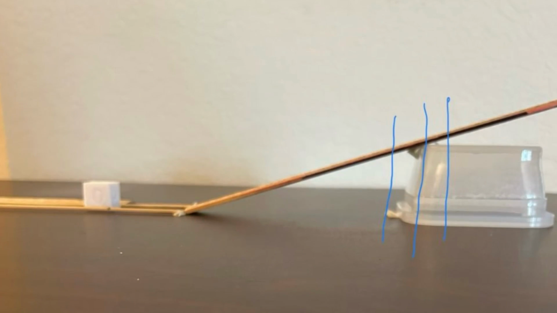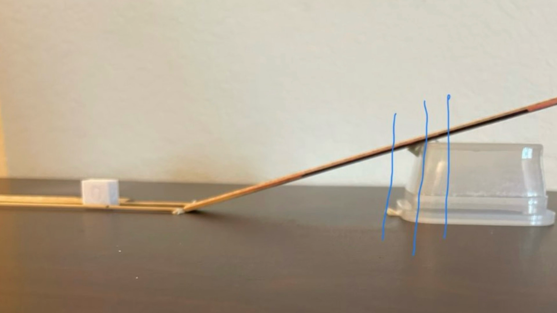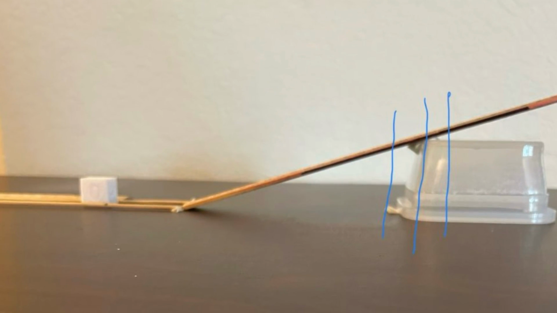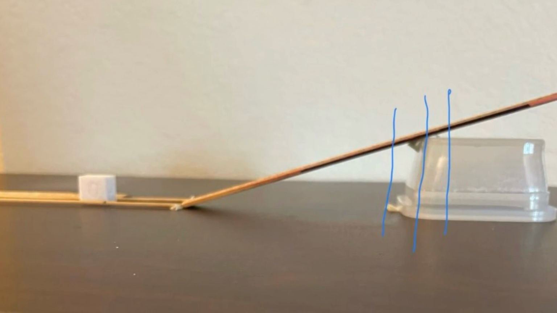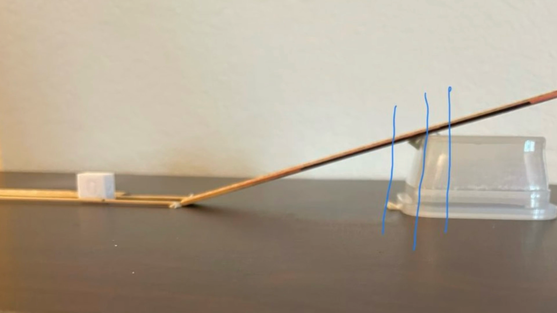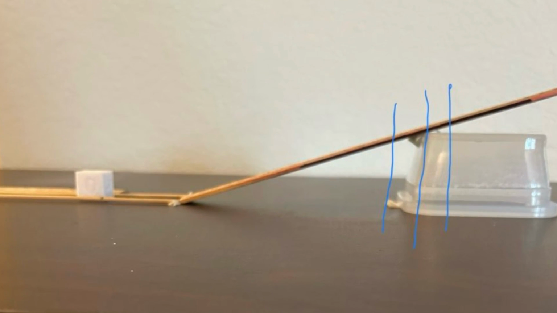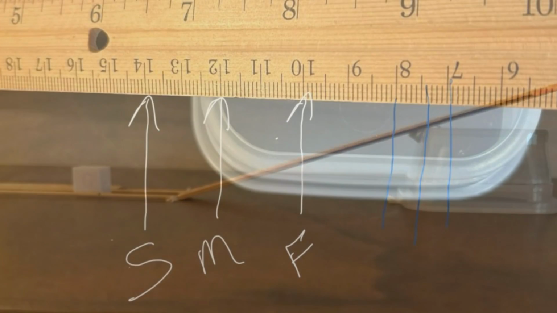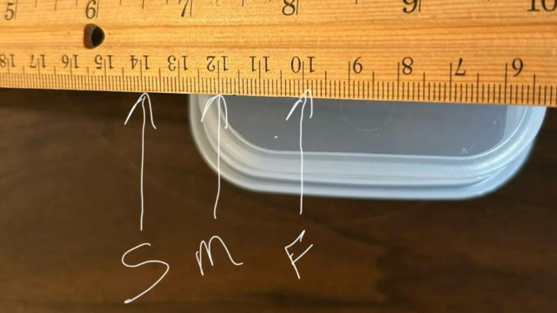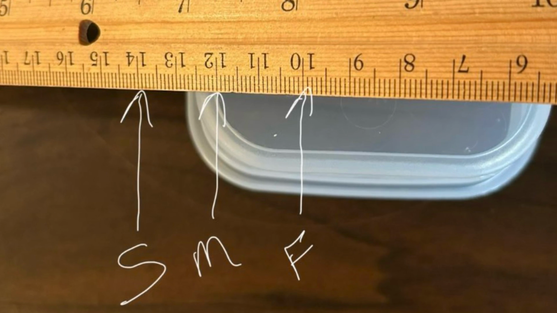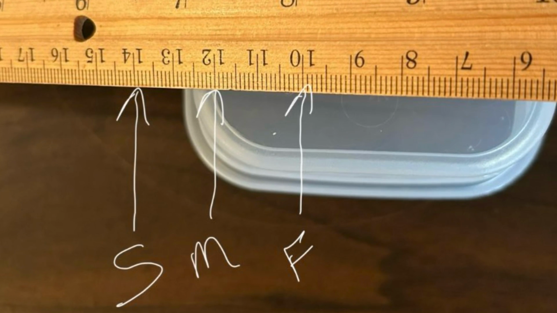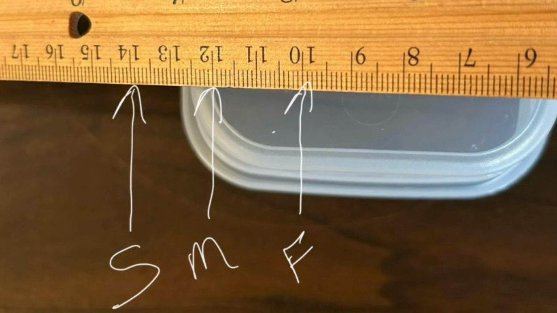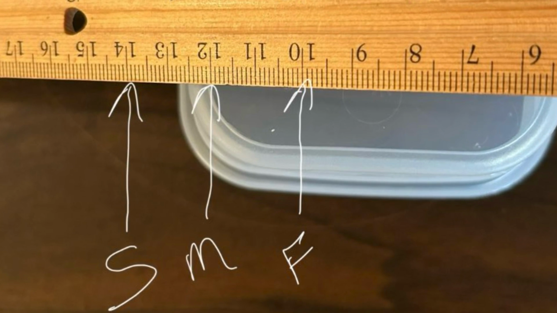This activity is about speed and collision, a marble colliding with a plastic cube. We'll be releasing the marble from 3 different heights. The highest level will be considered fast. The next level down will be considered medium, and the lowest point on the ramp will be considered the slowest.